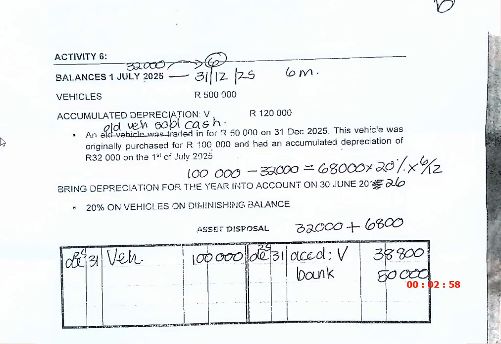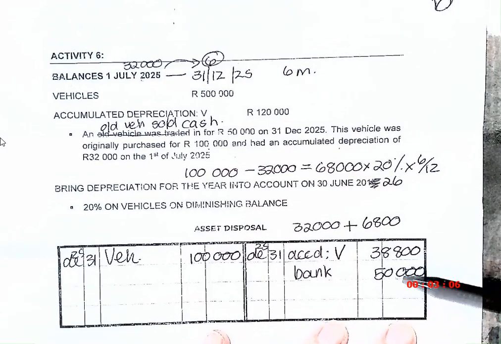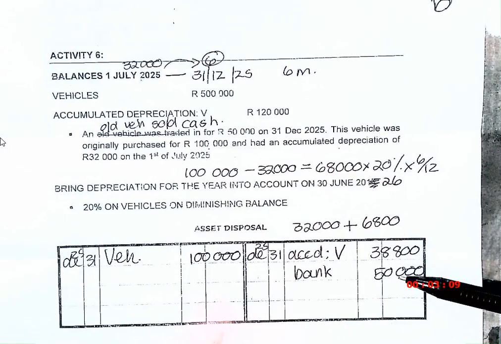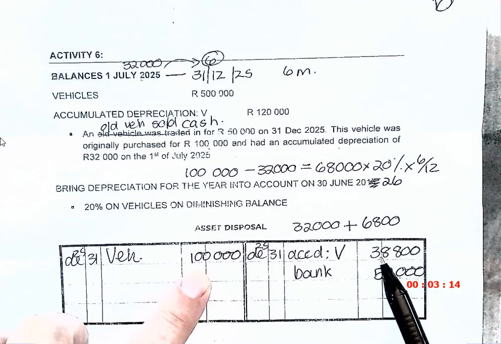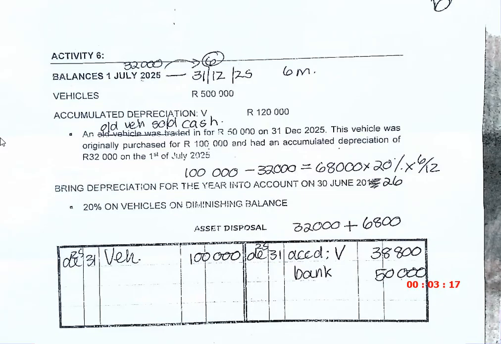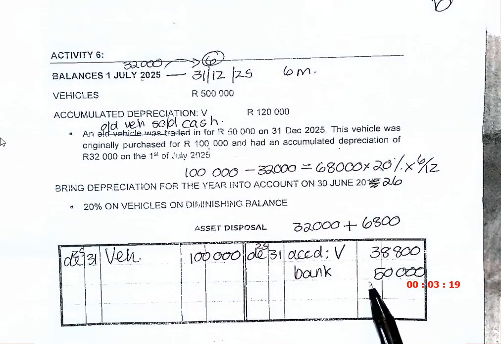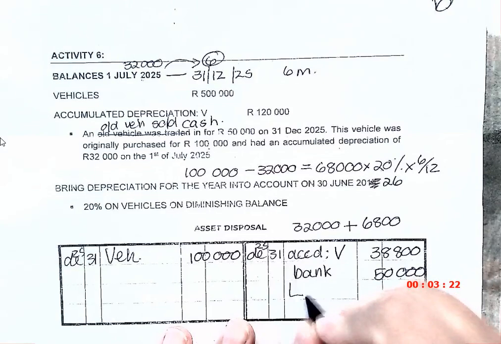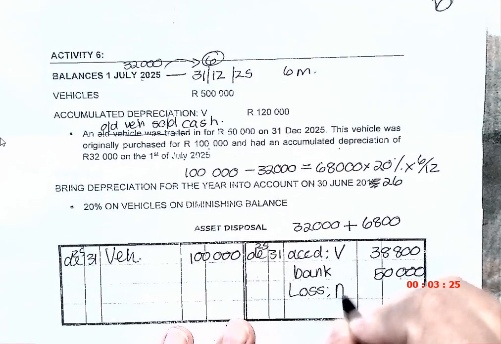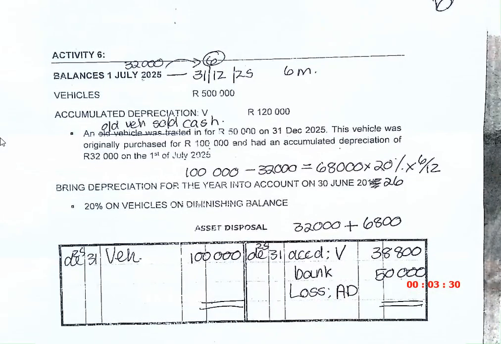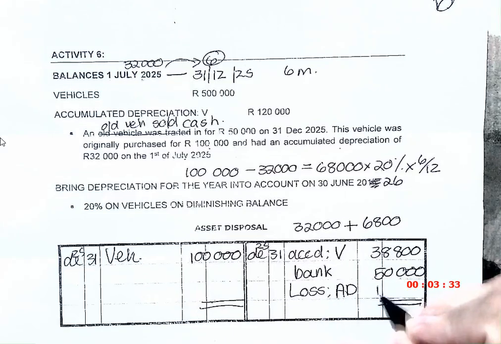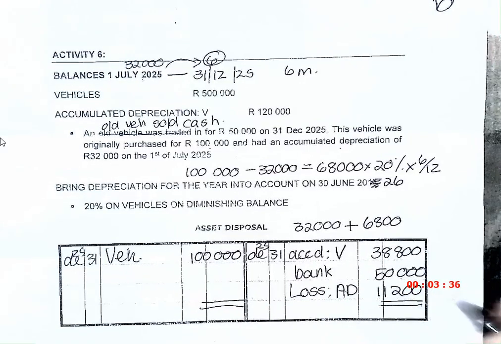Everybody with me? So now I know I can do it one of two ways. If I add this up, it gives me 88, which is smaller than the 100, so it's a loss. Or you can say the 100 less the 38 gives me 60 something, which means it's worth more than what I got. So I most definitely made a loss on the asset disposal. Remember, no balances. And this gives me 11,200. Yes. Any problems with this?